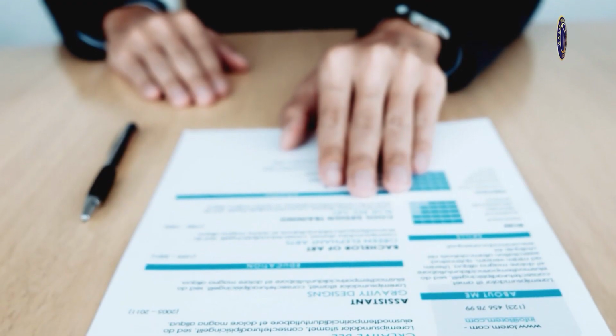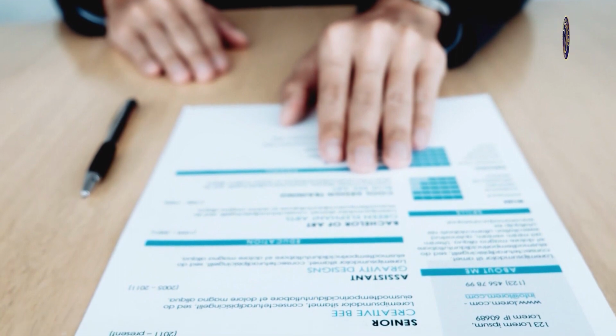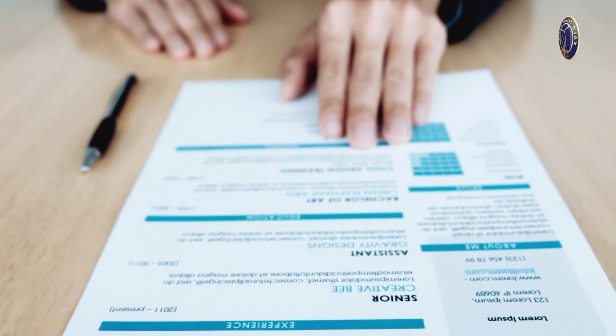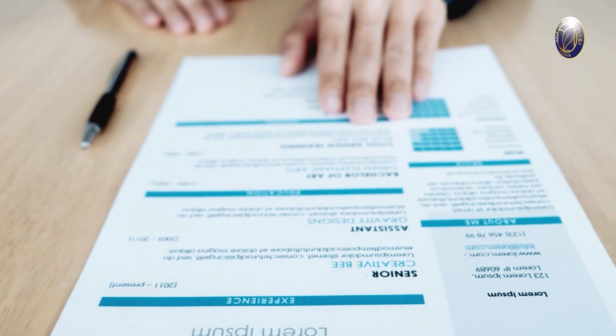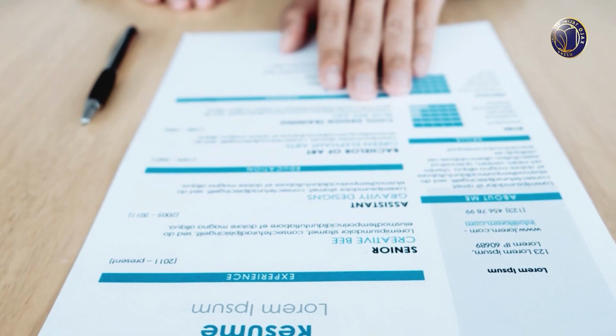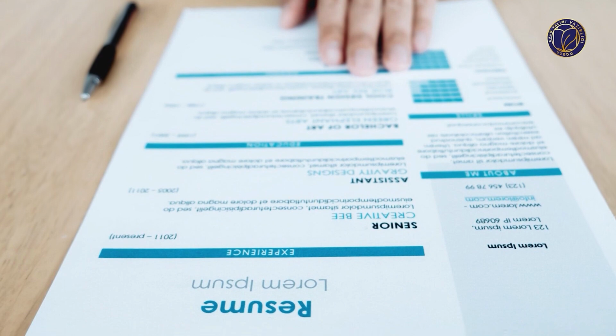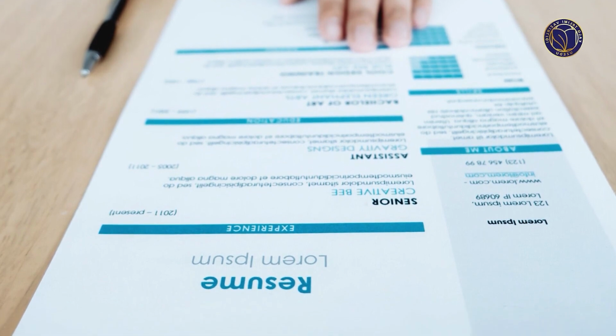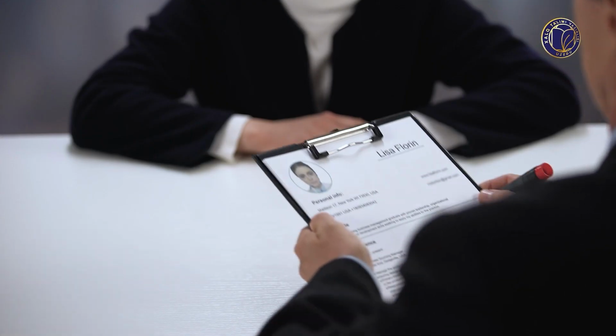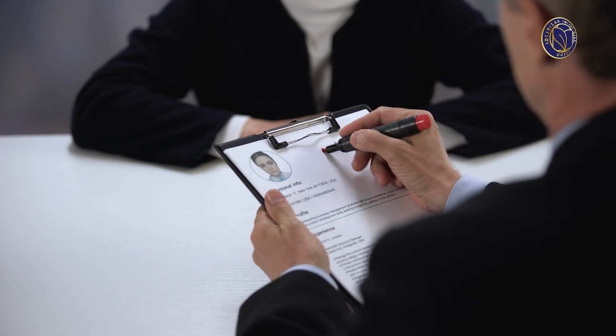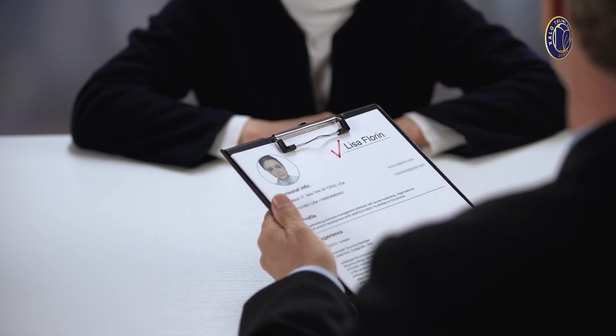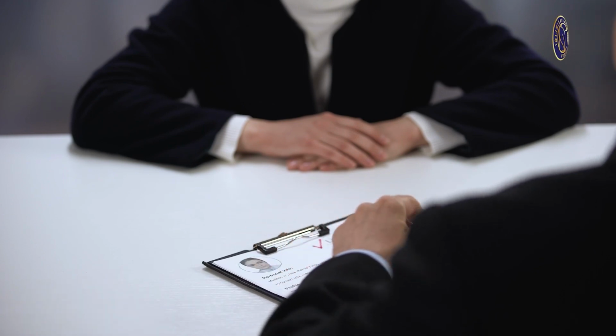The chronological type of resume is your work history in reverse order. What is the advantage of this type of resume? It is easy to write and you can show your work history in detail. Most employers like this type of resume because they can easily see everything about your previous work experience.